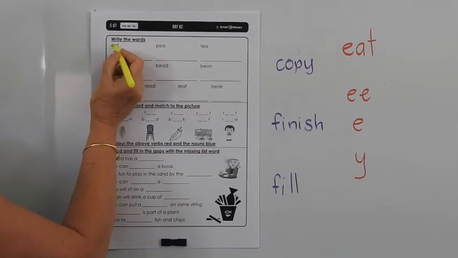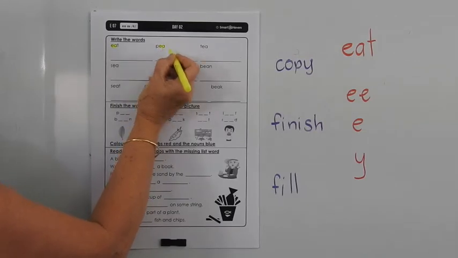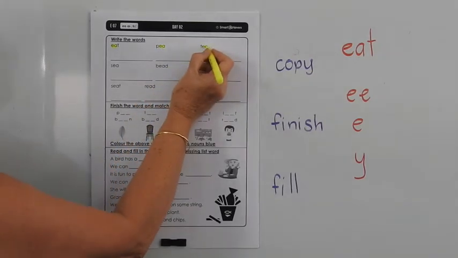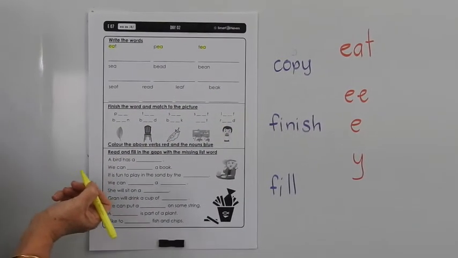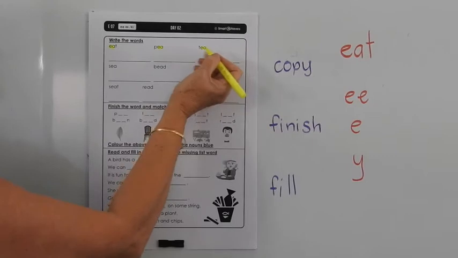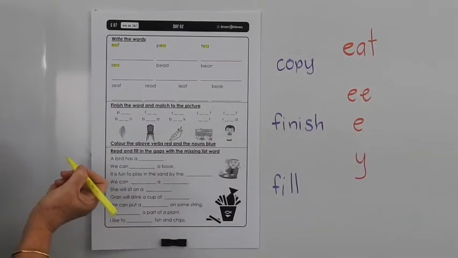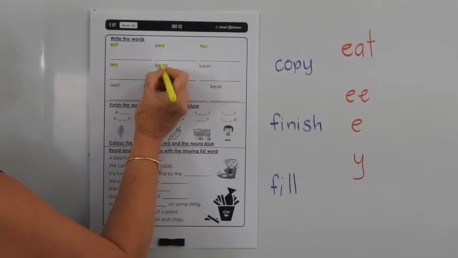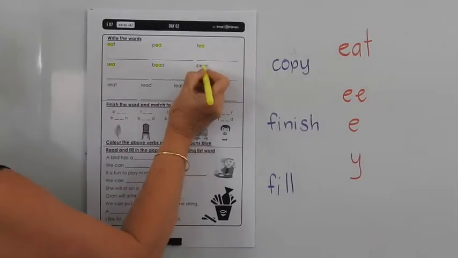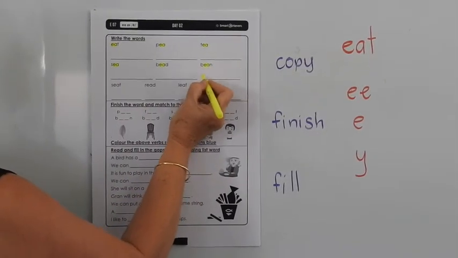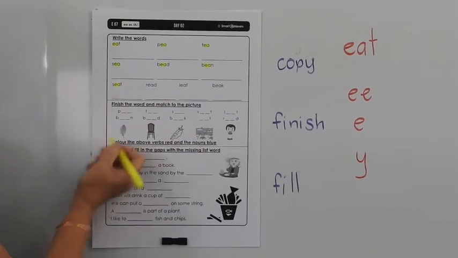So eat has EA in it. Pea, you can eat a little green pea for dinner. Tea, some people have afternoon tea or morning tea and they eat something. Some people call the evening meal tea time. The sea, we get a lot of food from the sea, so that's something to do with eating. A bead, Mum may wear a bead around her neck when she's cooking the dinner. A bean is a long green thing that we can eat for dinner. A seat, you sit on a seat when you eat.